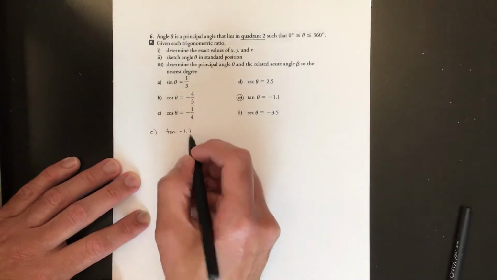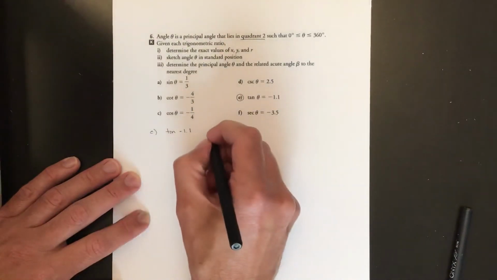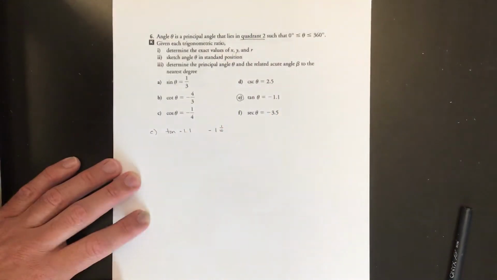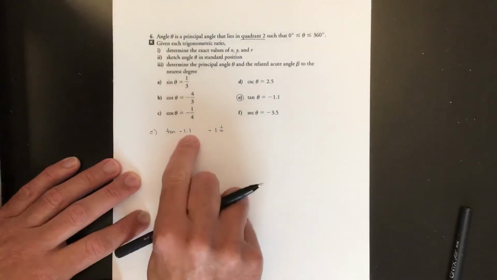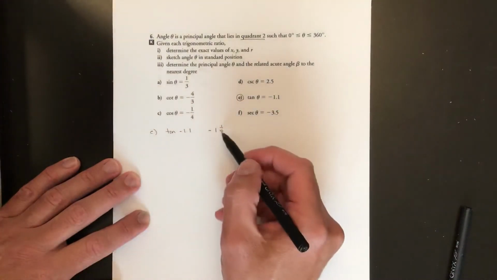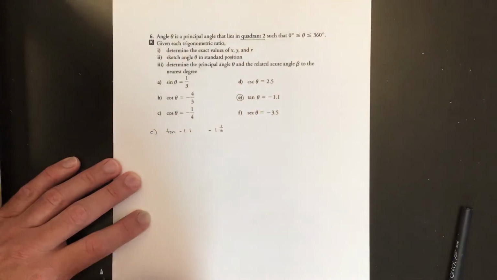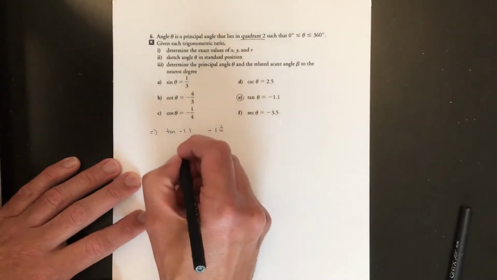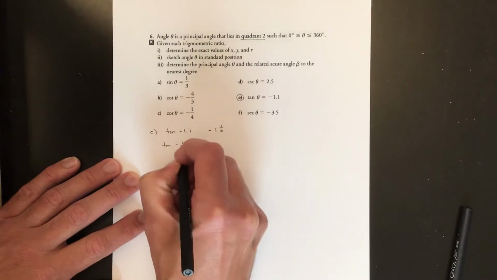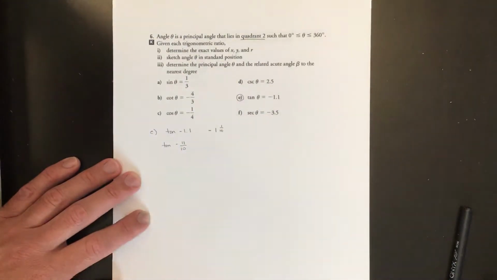Now, negative 1.1 is the same as negative 1 and 1/10, right? Because the 0.1 is 1/10. And I change that into a mixed fraction. 10 times 1 is 10 plus 1 is 11. So I end up with the tan of negative 11/10, right?